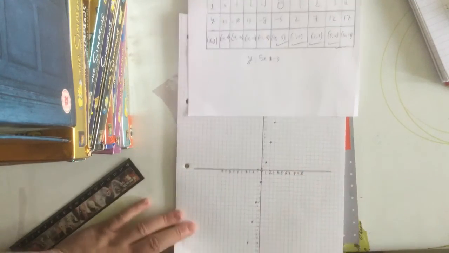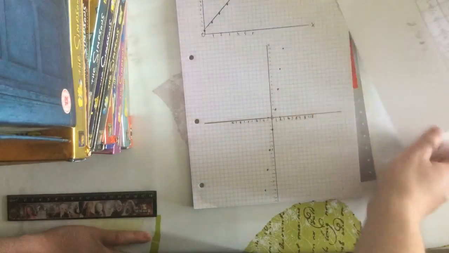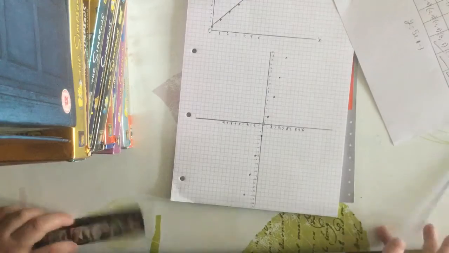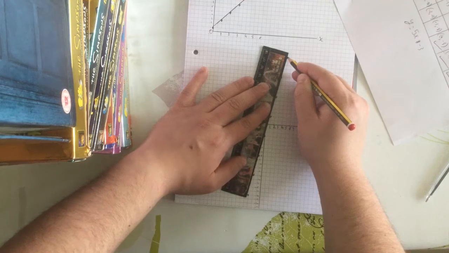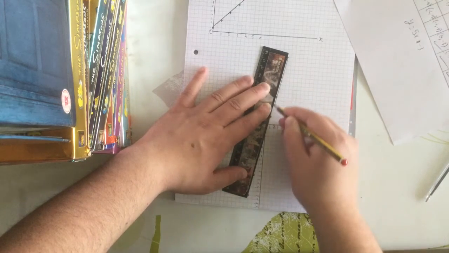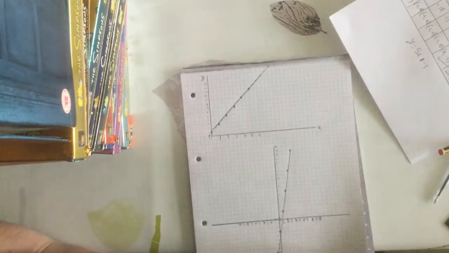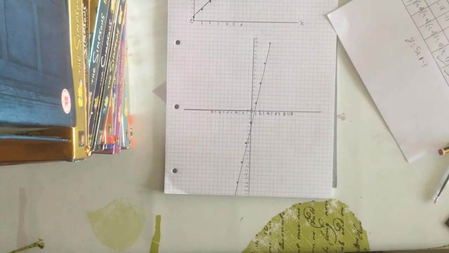And for the final one, I haven't got enough room for my negative 23. That shows us that even though we have one coordinate we can't put on, we can still create a line with this, can't we? And that's what we're doing. So we get our ruler and we join the points together. Like that. And we've done it. And that is how you can create linear graphs using linear equations.